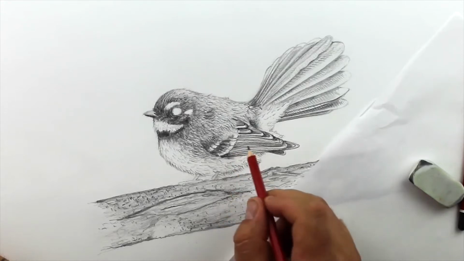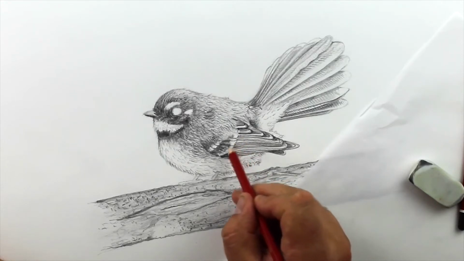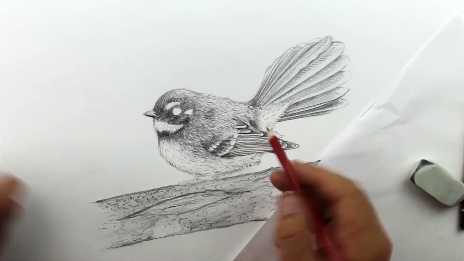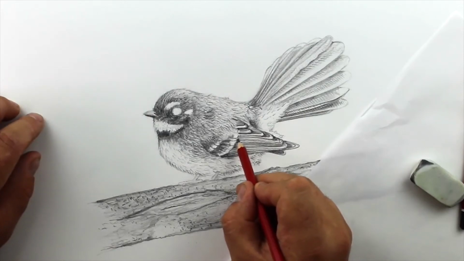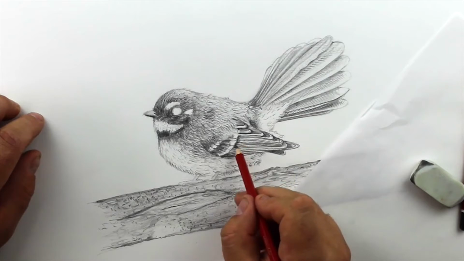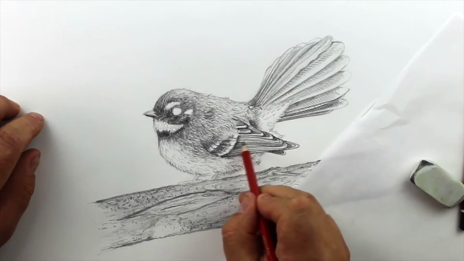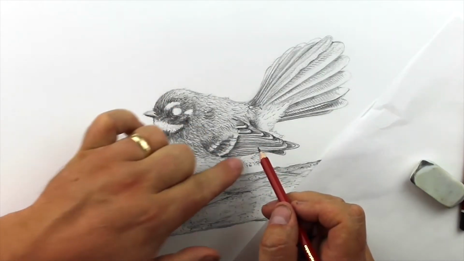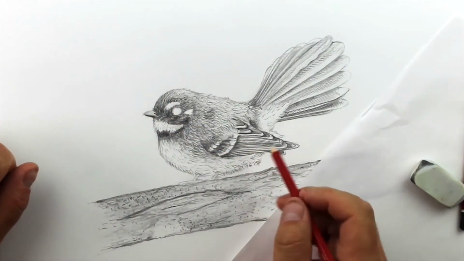And as they go underneath this area of feathers, they also have some tone. So we just need to add a little bit of tone like that. You can just smudge it a tiny bit, don't want too much.